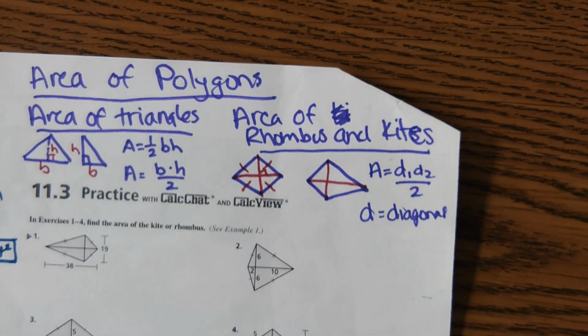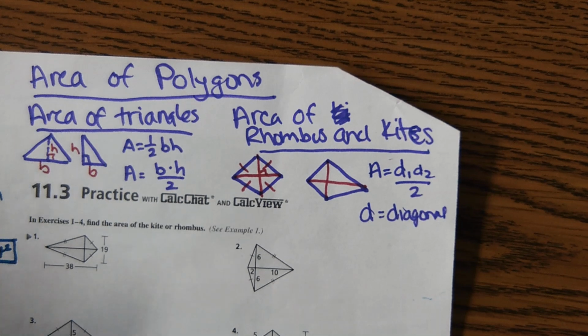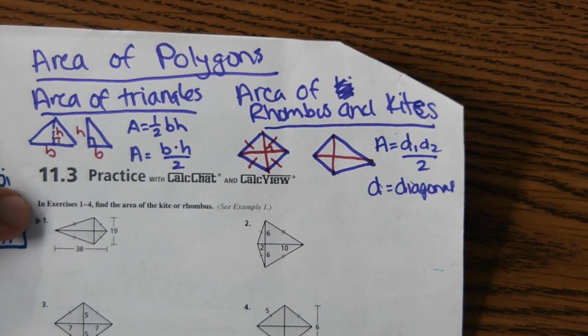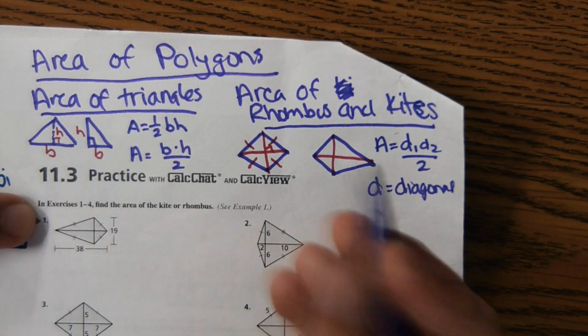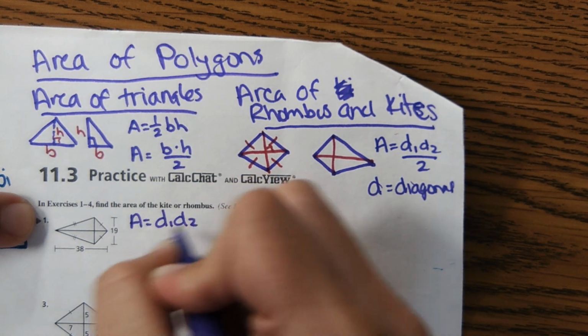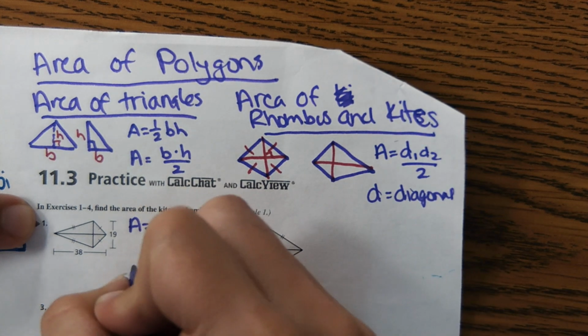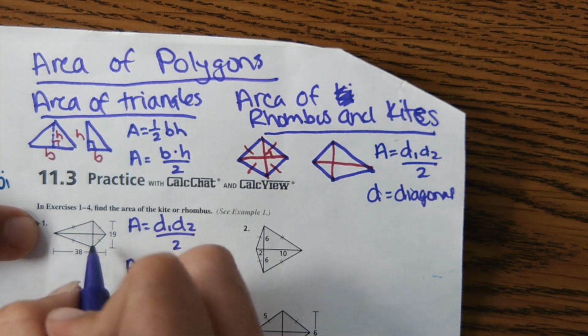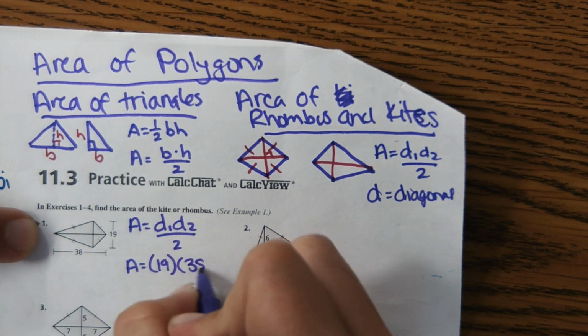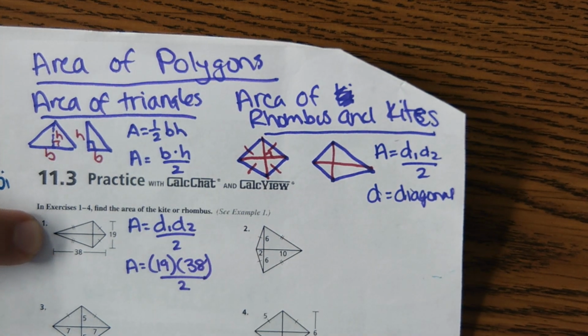Okay. So then number 1 here, it says find the area of the kite or rhombus. So this would be a kite. So area of a kite is diagonal 1 times diagonal 2 divided by 2. So the area here, and it shows that the length of this is 19 times 38, and then divide by 2.